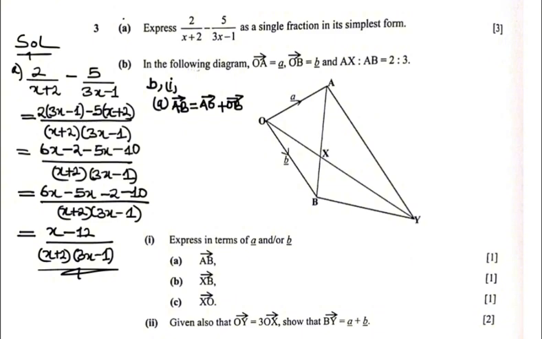So this will equal, vector AO is the opposite of vector OA, so we apply a negative to vector a, then plus vector OB, this is vector b. Then vector AB can be written as follows. We can start with vector b, then write minus vector a. So that is the solution on vector AB.